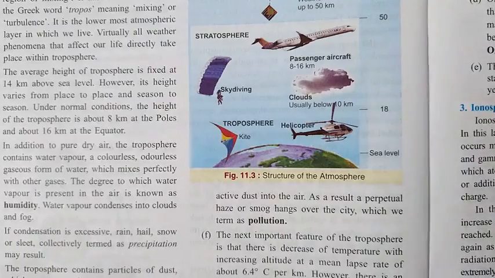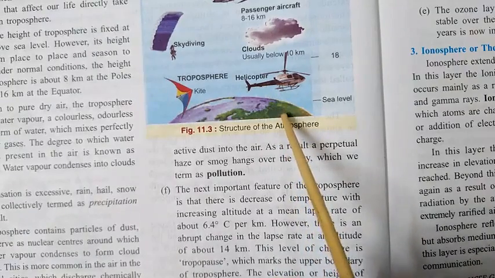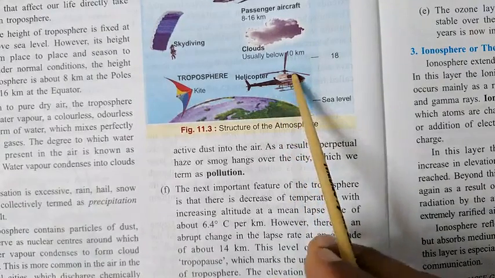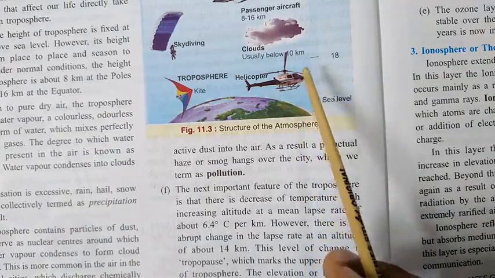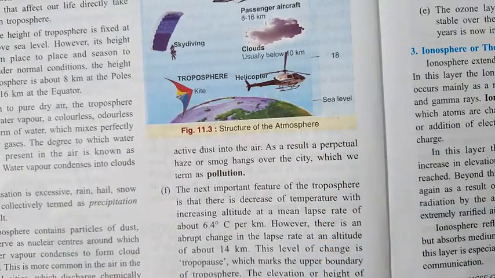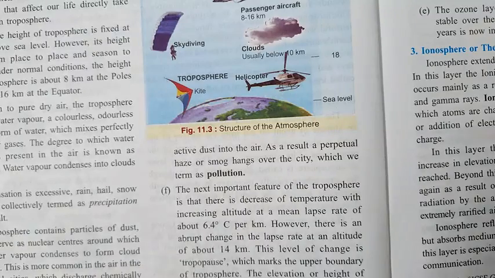Now some of the other important features of this troposphere is that in this layer usually the temperature keeps on decreasing as we go up. The rate at which the temperature decreases is about 1 degree centigrade at every 160 meters.